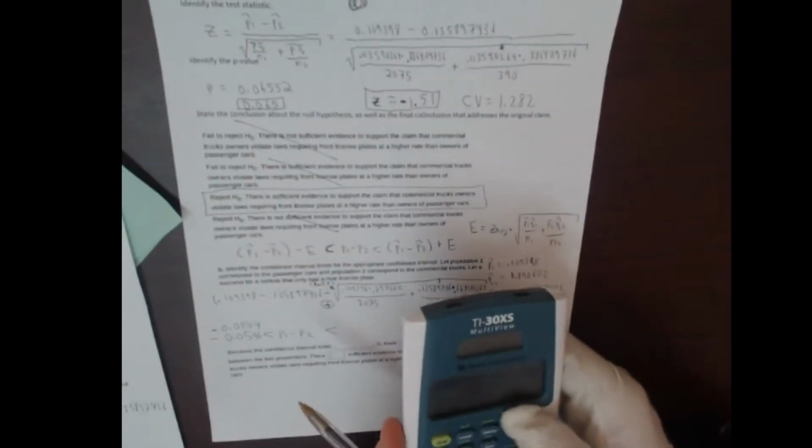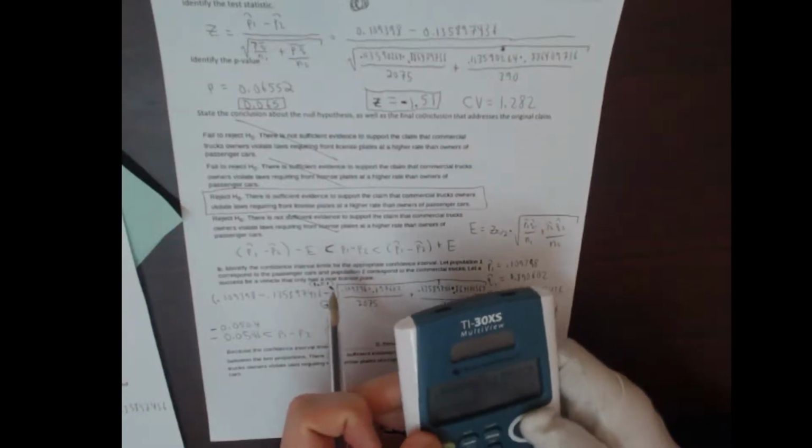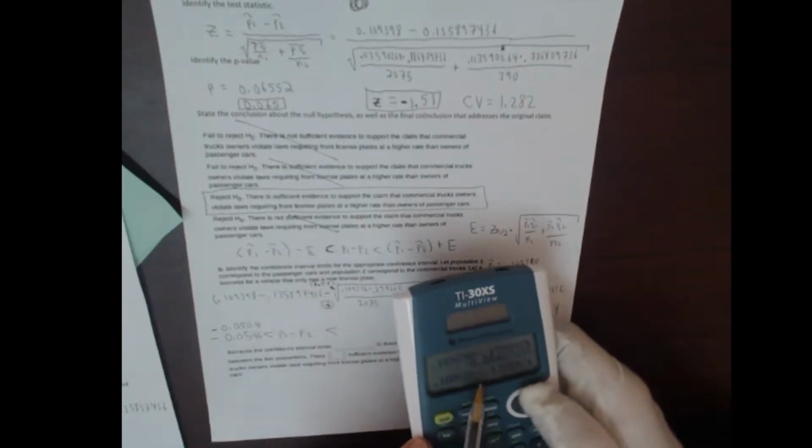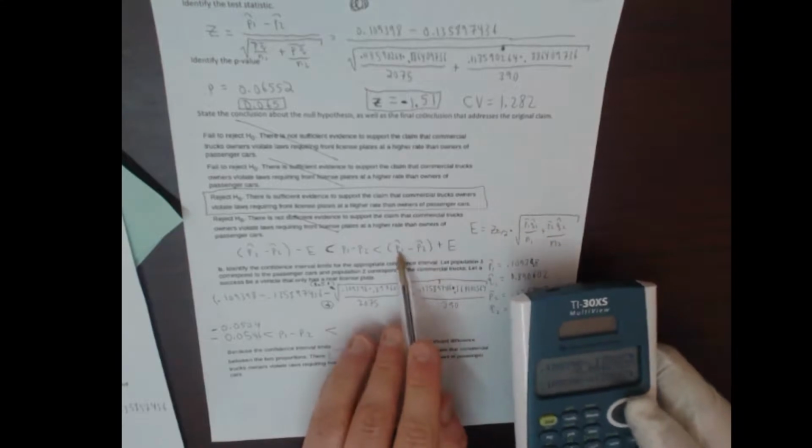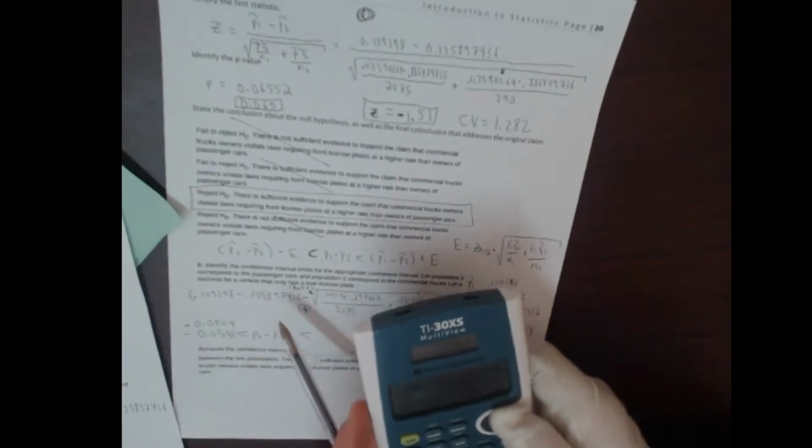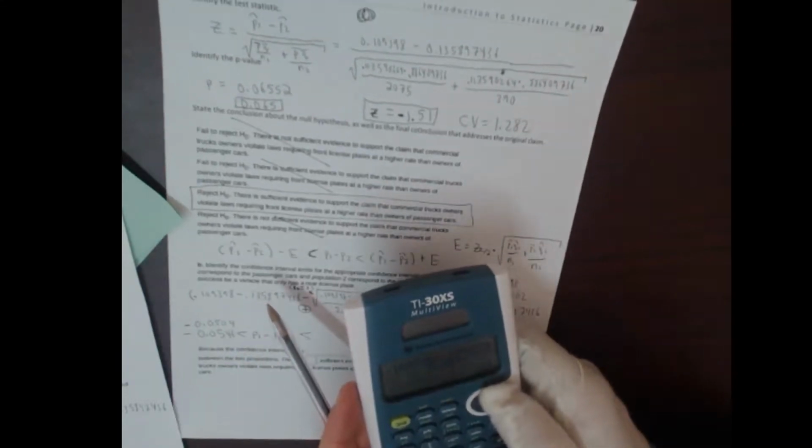In order to get the thing for the right side of the confidence interval, don't change this minus sign because it's still p1 hat minus p2 hat. The sign that changes is the plus.